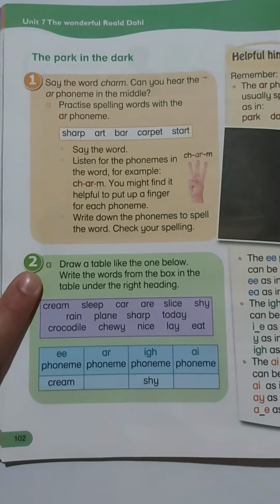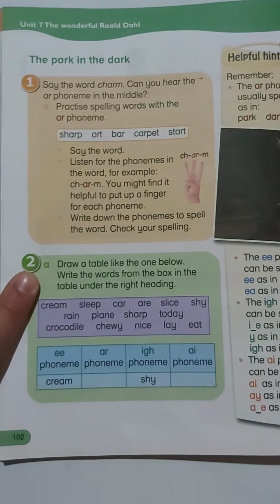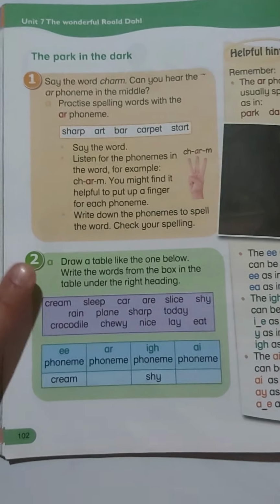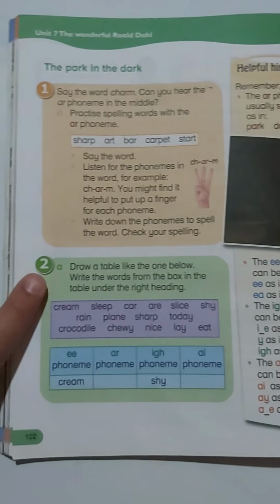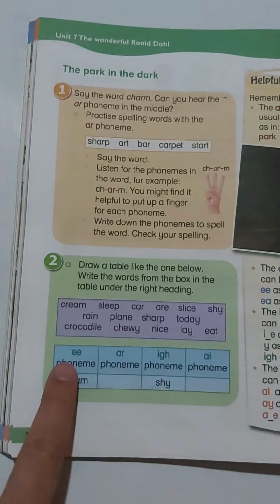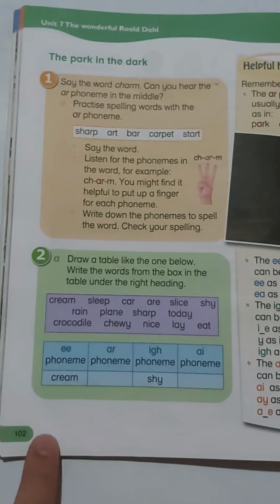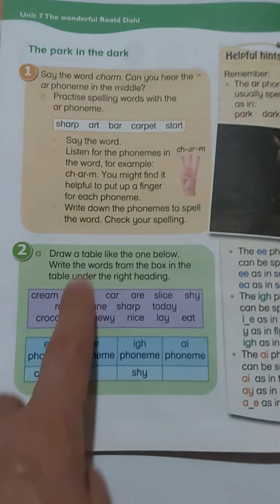What you're going to do is get your spelling copybook. I gave you a spelling copybook. I want you to work in the spelling copybook. Go to the back of the spelling copybook, and you're going to answer this question in your copybook. So what you'll do is draw this table in your spelling copybook, make it bigger, of course, because you're going to put these words in the table.